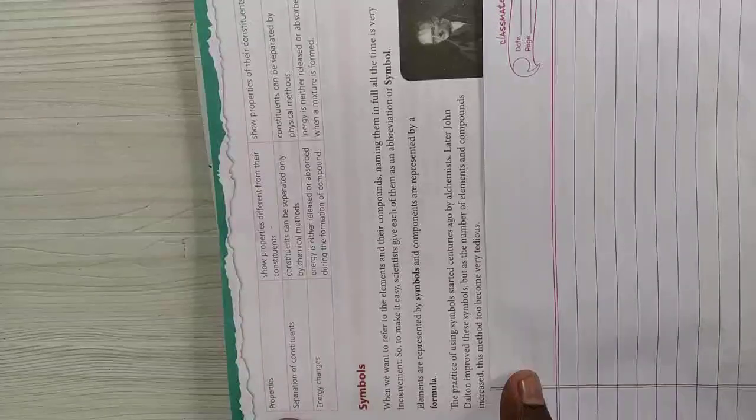Okay, class 7. So this is part 3 of the chapter Structure of Matter. We have already discussed the difference between compound and mixture. So today let's start with symbols.